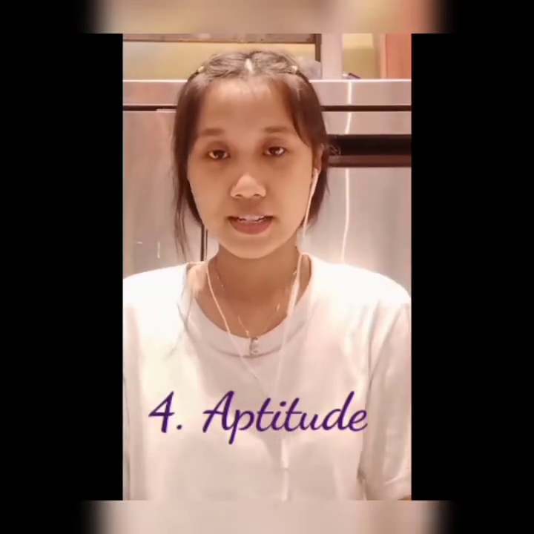The fourth is aptitude. Aptitude refers to the individual's ability to learn a new language. It's believed that some students have a tendency in learning and some students don't. For example, Bella Devyatkina is actually a little girl who can speak several languages at the age of 4.